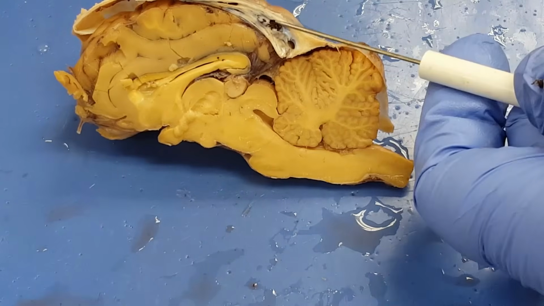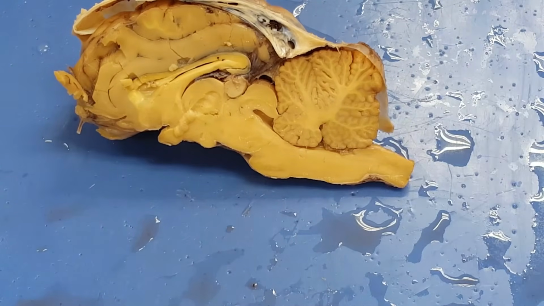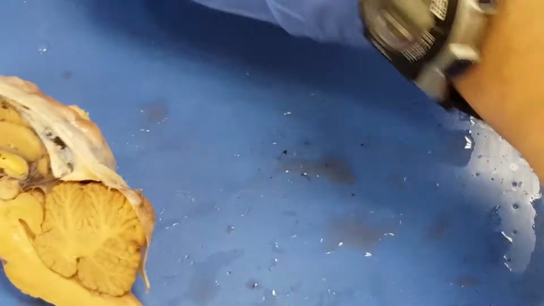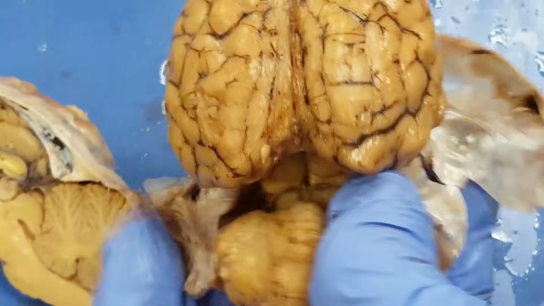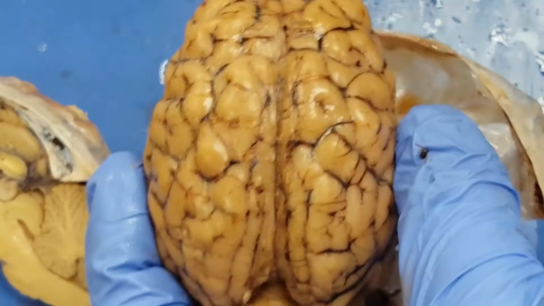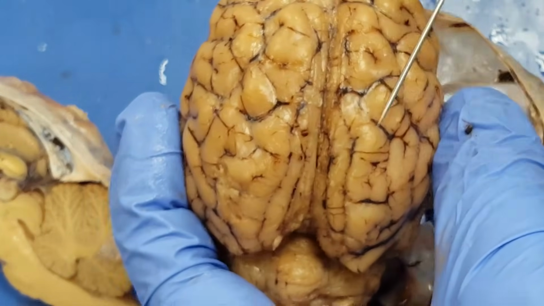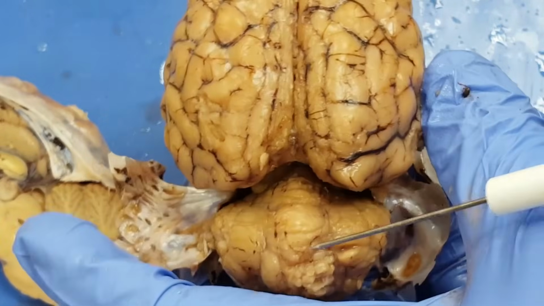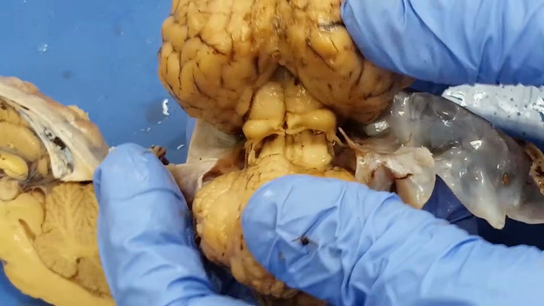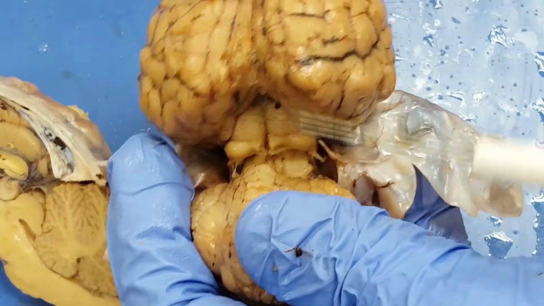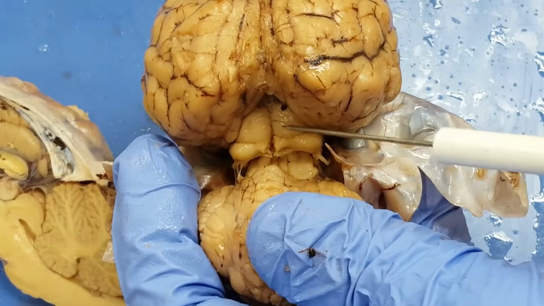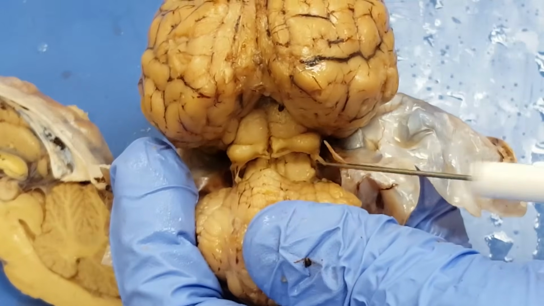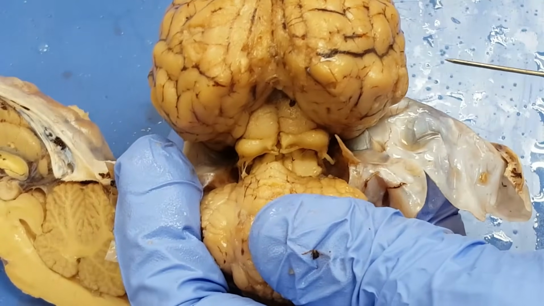The dura mater, right here. In the full brain, we have the cerebral hemispheres, longitudinal and transverse fissure, again the cerebellum, and very nicely here the corpora quadrigemina, 1, 2, 3, 4 bodies.